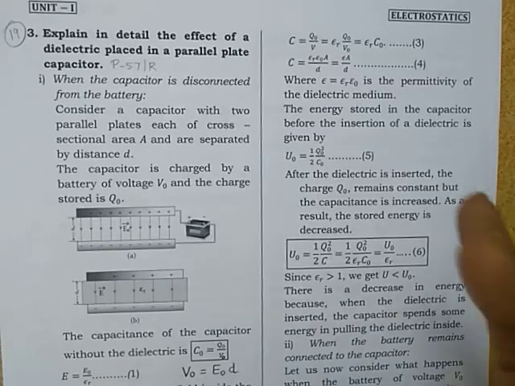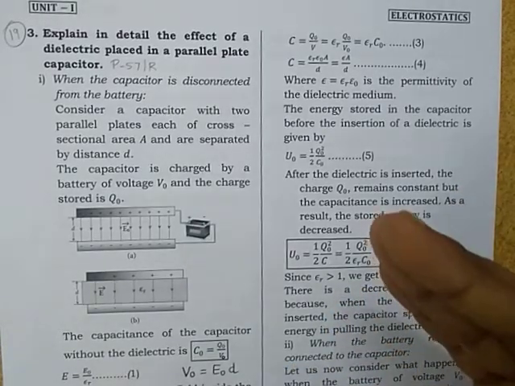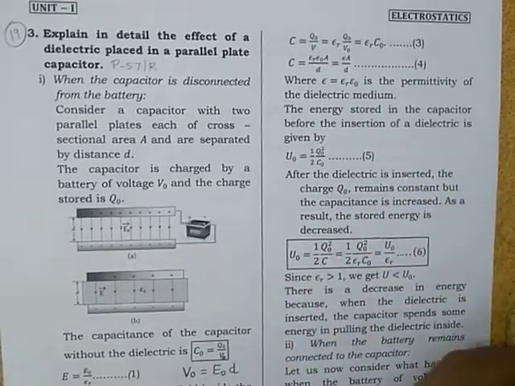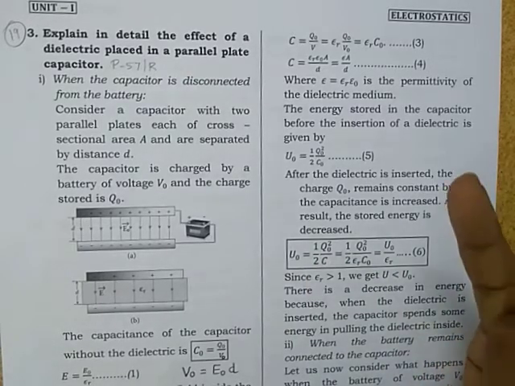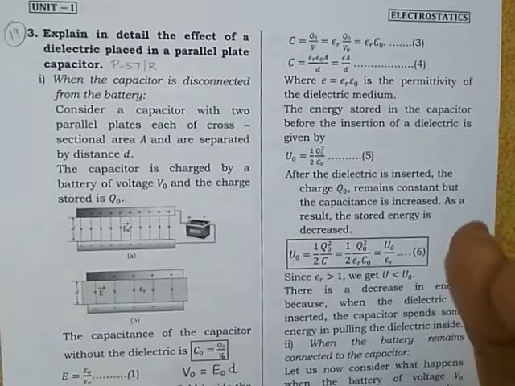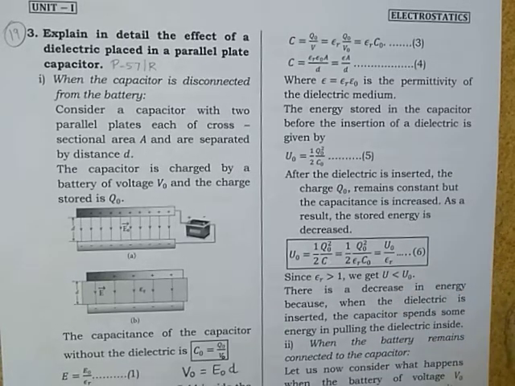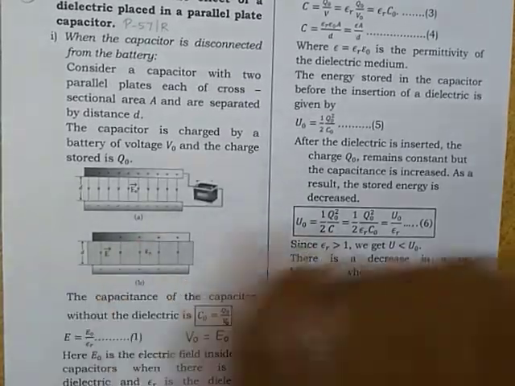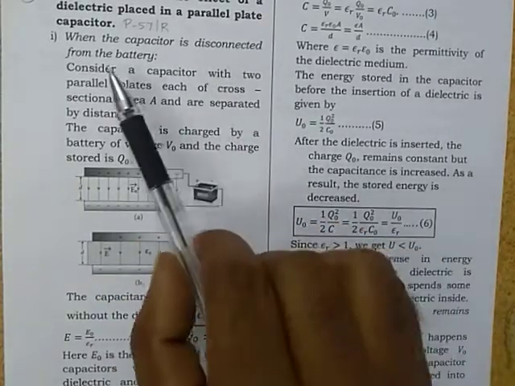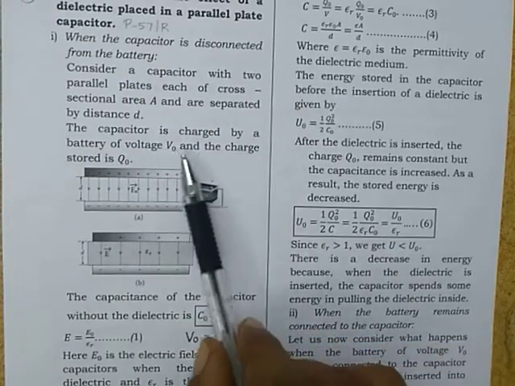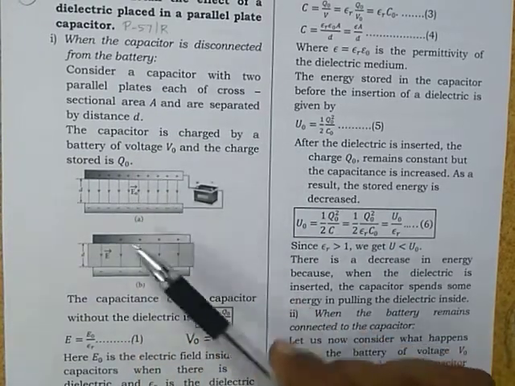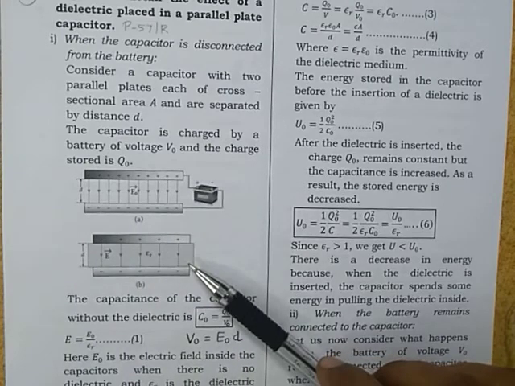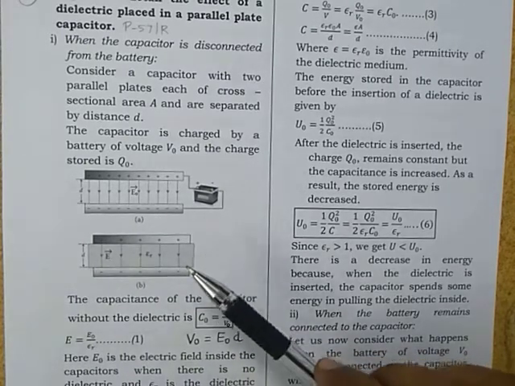what is the potential difference between the two plates, what is the capacitance, what is the energy, and what is the charge in the capacitor. We need to find five things: charge, capacitance, electric field, potential difference, and energy stored in a capacitor. Let me see the first case, when the capacitor is disconnected from the battery. Here I am disconnecting the battery from the capacitor. After that I am inserting the dielectric medium.